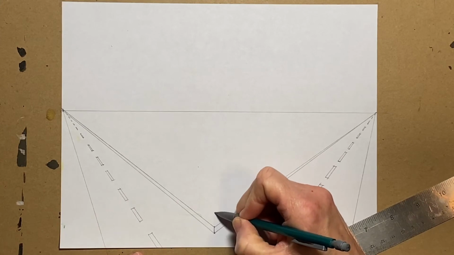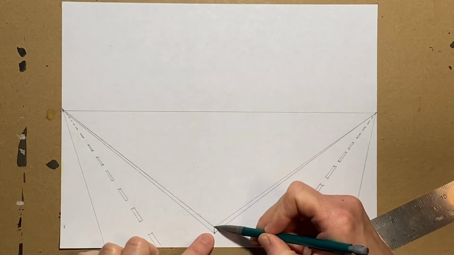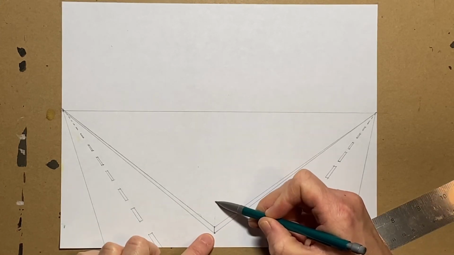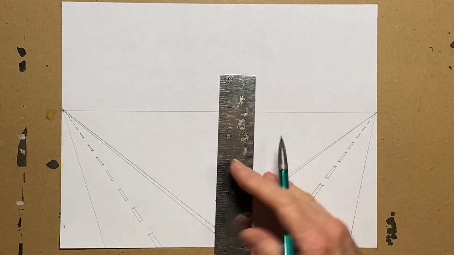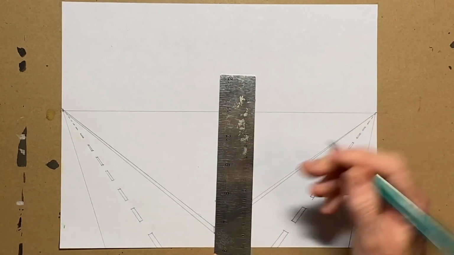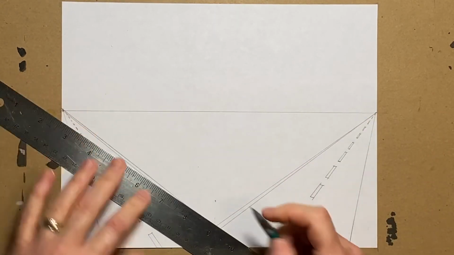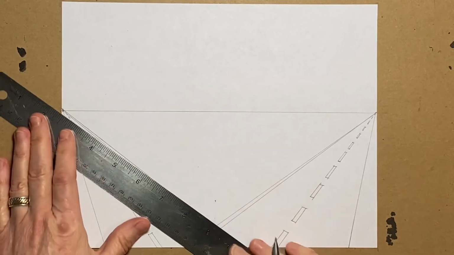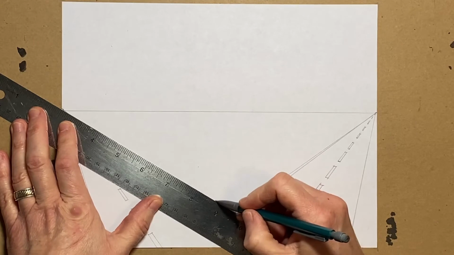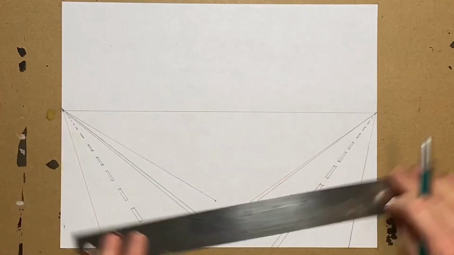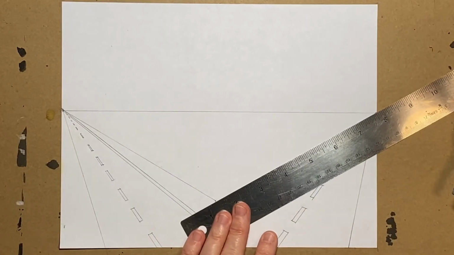I'm going to take my corner here and put a little dot here. I could actually take a ruler to make sure that it's in line with it. And then this little corner is going to go again back to both sides' vanishing points.